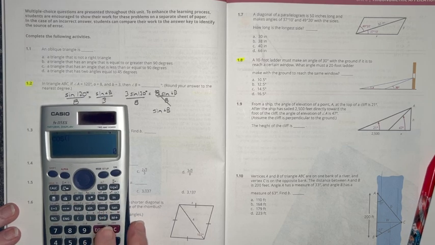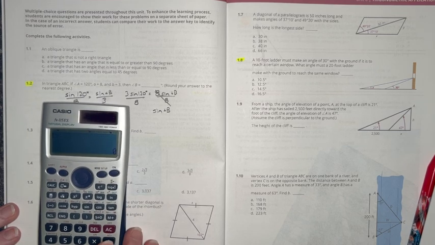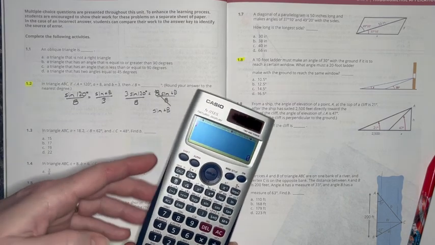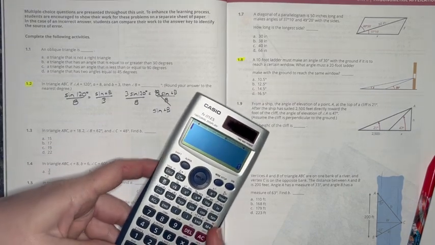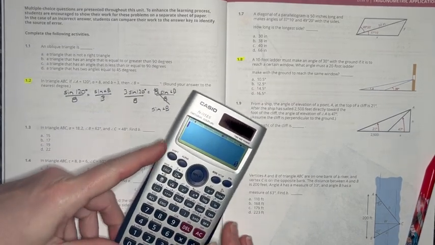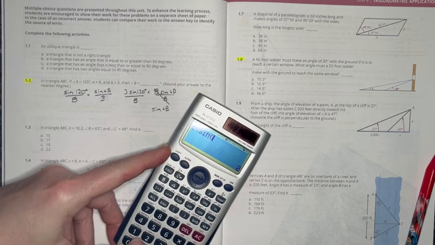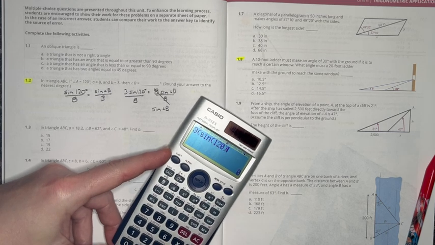Hopefully this is seeable. Let's see here. No, of course not. Oh, the calculator works the trickiest.